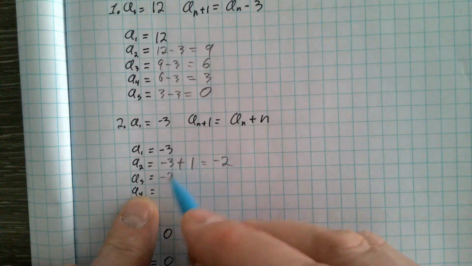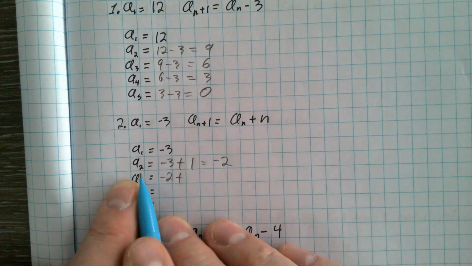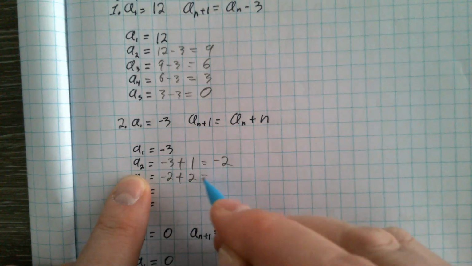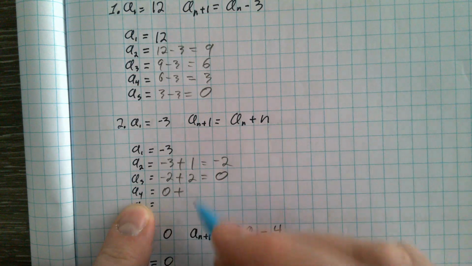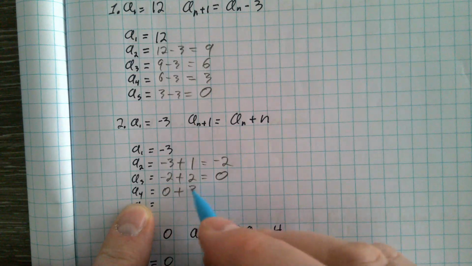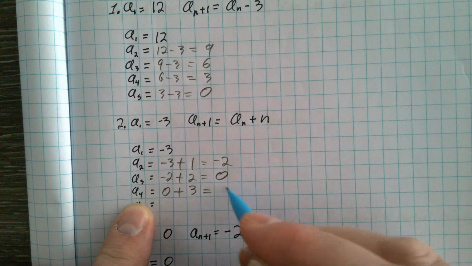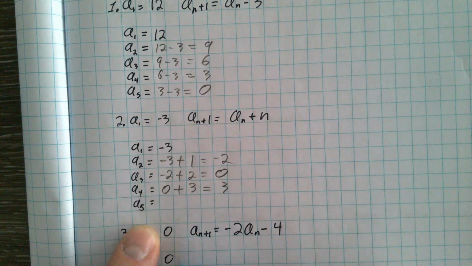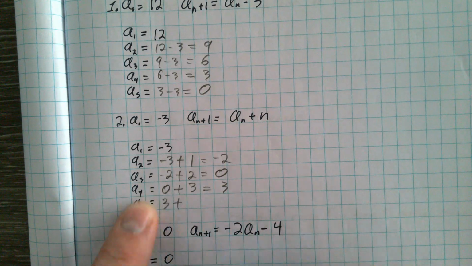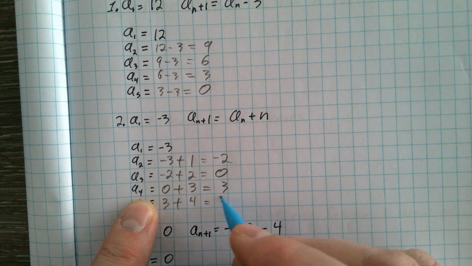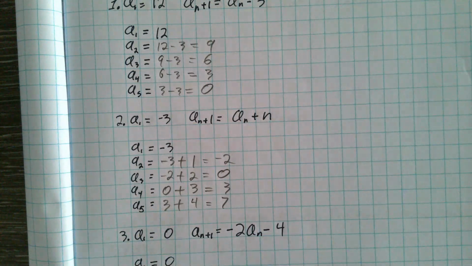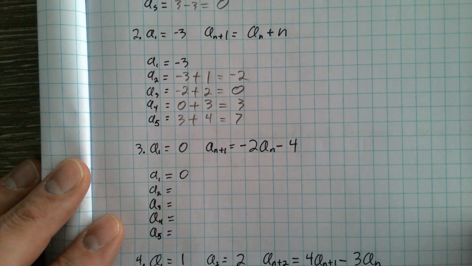We take negative 2 plus our n value, which is 2, which equals 0. So we have 0 plus our n value, which is 3, which equals 3. We have 3 plus our n value, which is 4. So that is equal to 7. All right, that's that recursive formula.